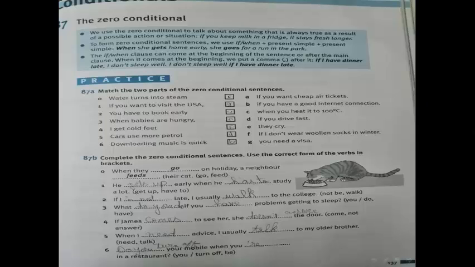And now let's move to the exercises together. 87A, match the two parts of the zero conditional sentences. Number 1, if you want to visit the USA, letter G, you need a visa. Number 2, you have to book early. Of course, letter A, if you want cheap air tickets.